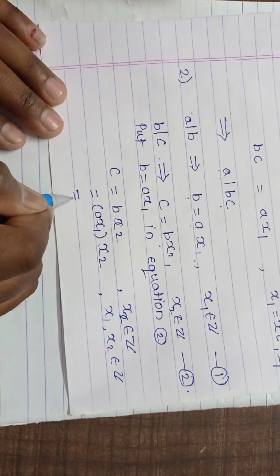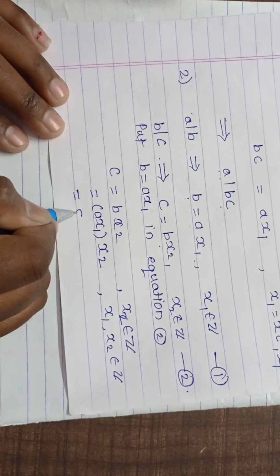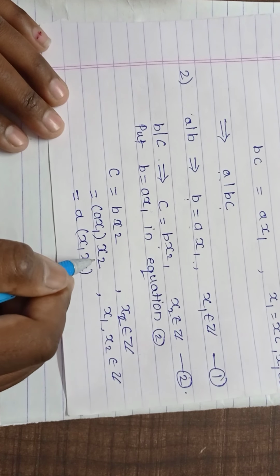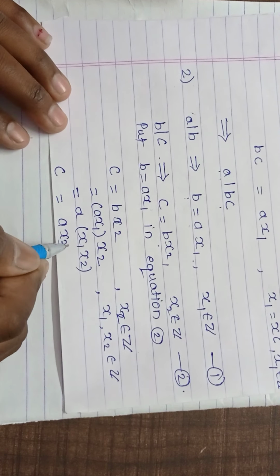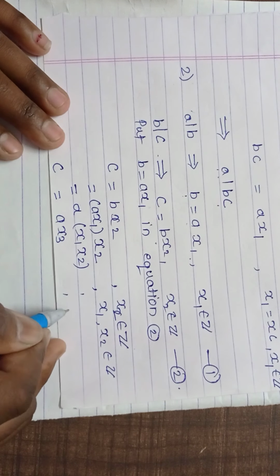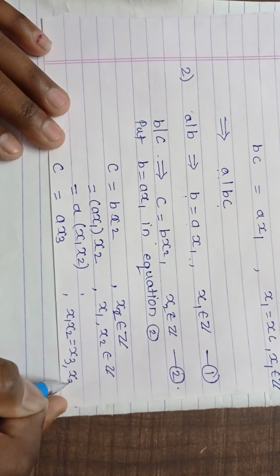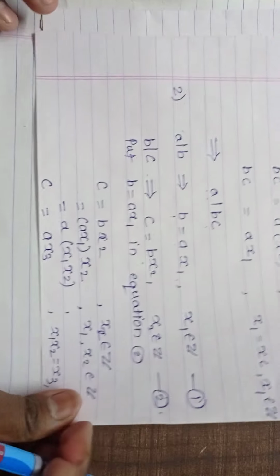Therefore this is equal to a into x1 x2. Therefore c is equal to a x3, where x1 x2 is equal to x3, and x3 belongs to Z. By our definition of divisibility we can write that a divides c.